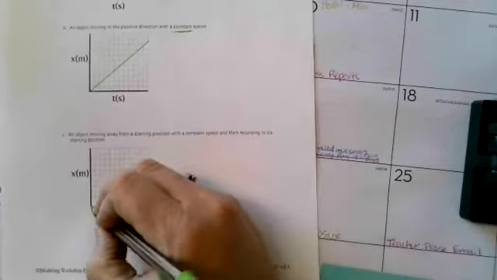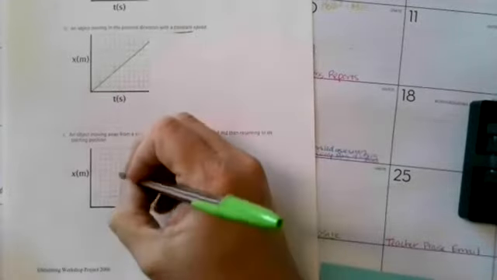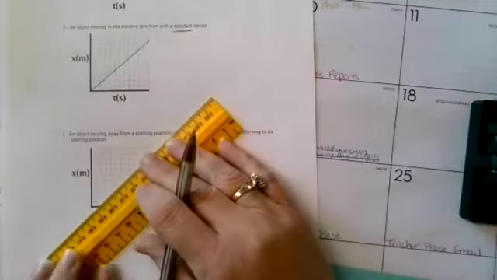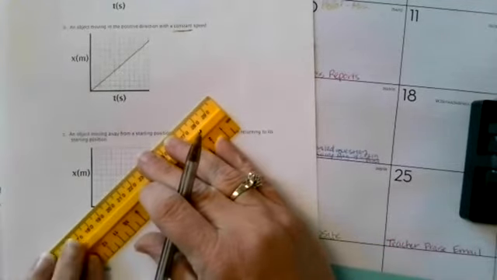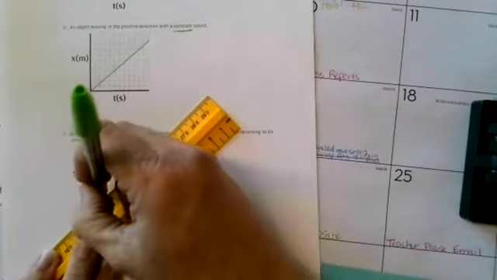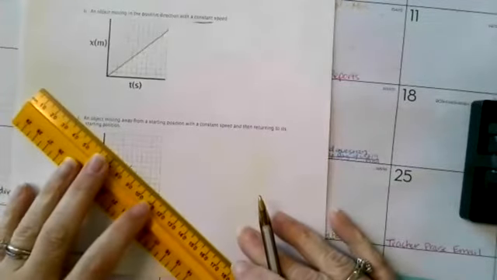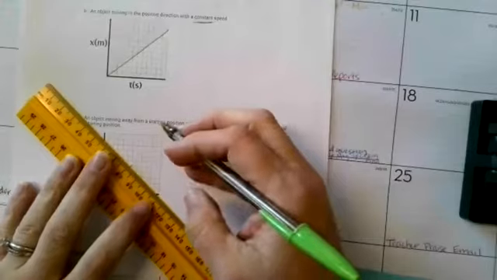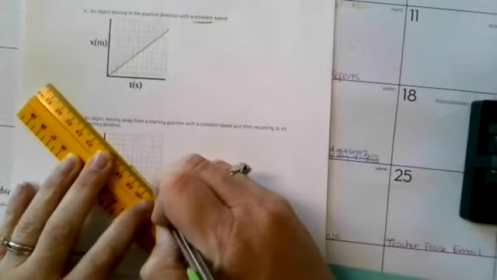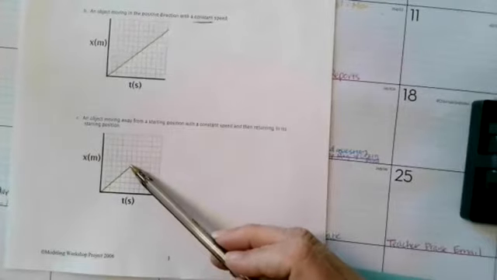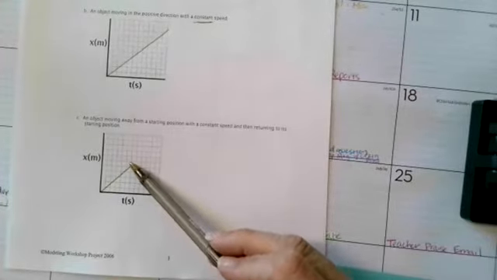So I'm going to start at position 0 just because that's easy, and say I'm going to go up to here, and then back to there. So we started at 0, we went up in a positive direction, moving away from 0, and then came back.